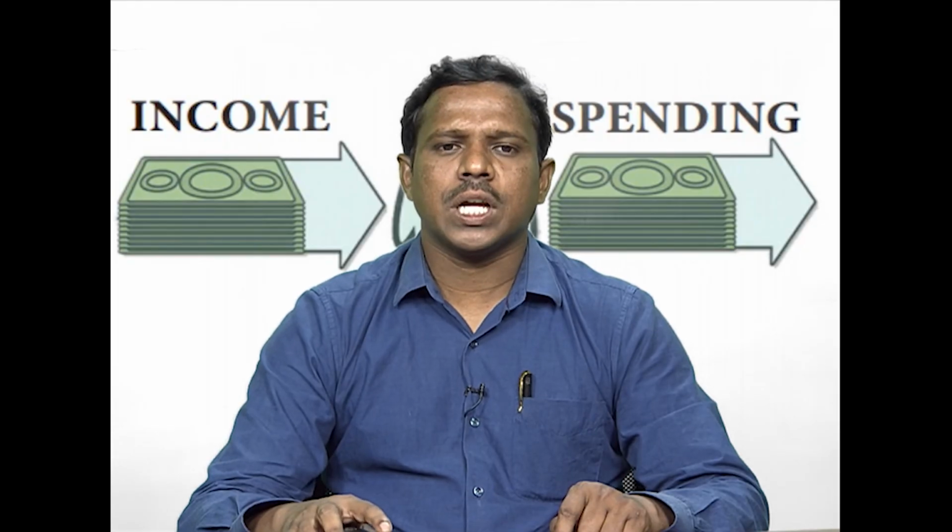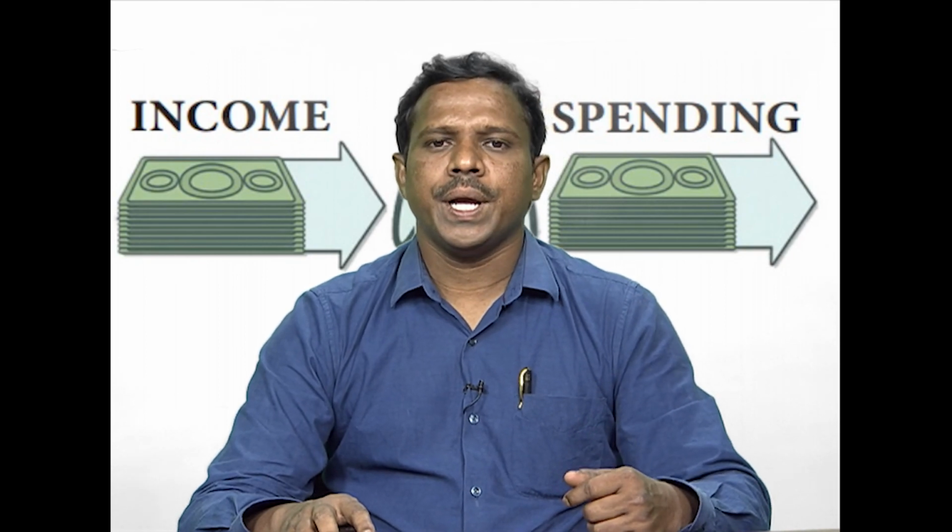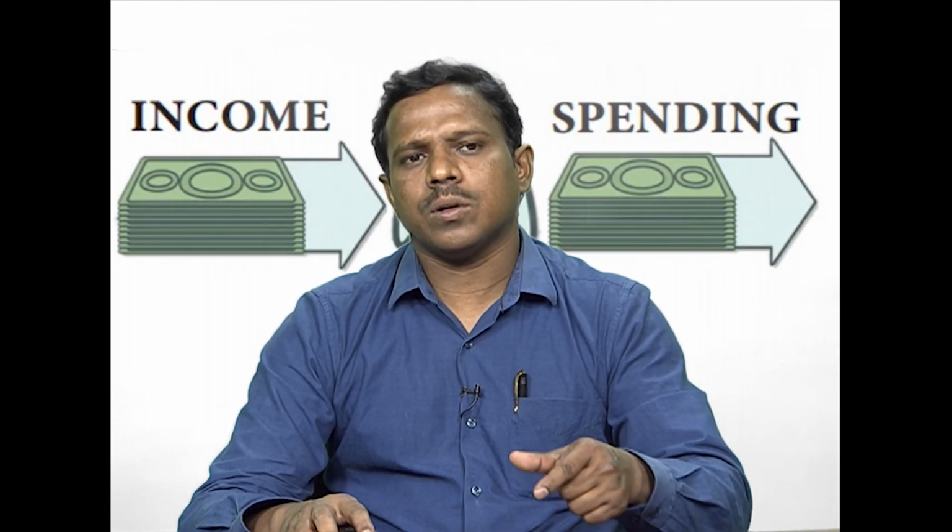Symbolically, we can write that saving is a function of income. What does it mean? Whenever there is an increase in income levels, savings also increase. These savings may be negative or they may be zero. If the consumption is greater than the income, then the savings are negative. If income equals consumption, then savings are zero; there is no money to save.